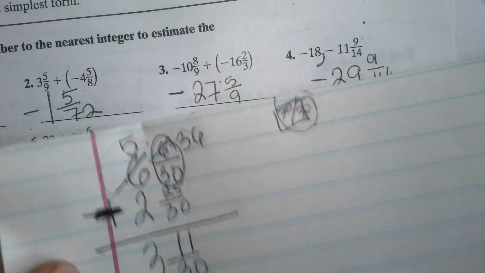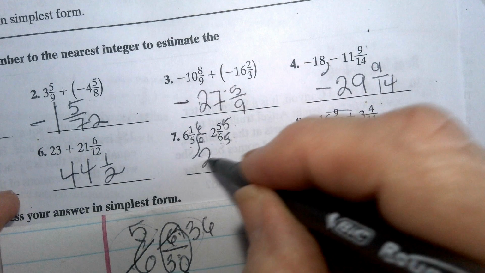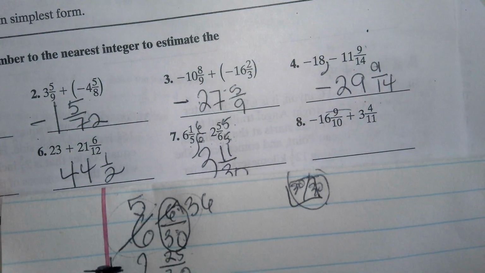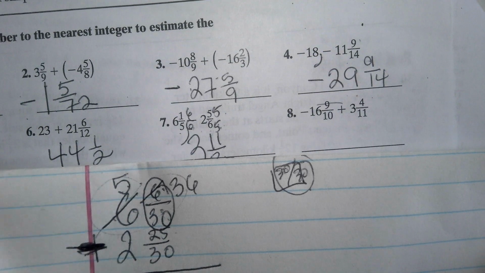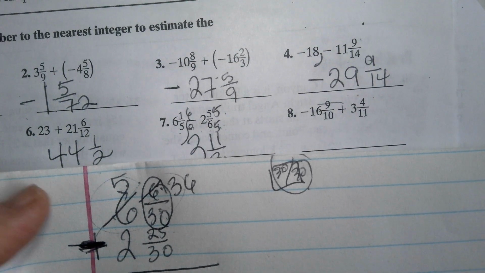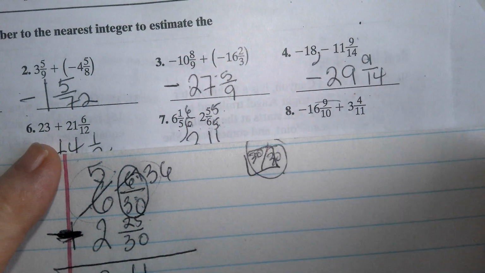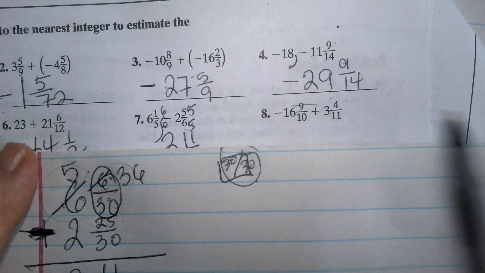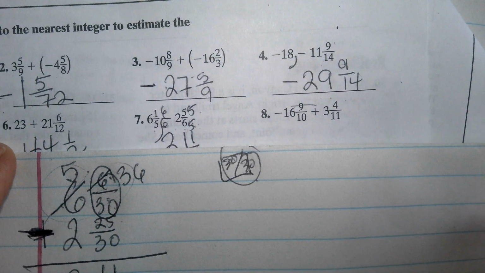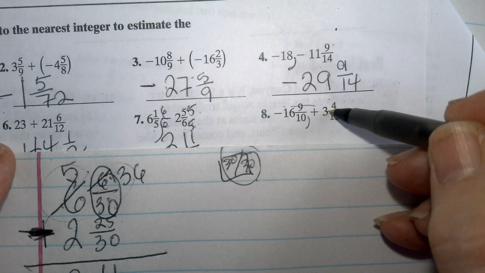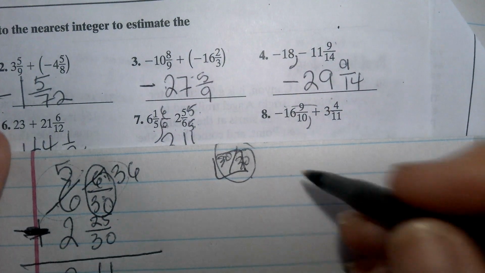Right. That is it. And we're going to do one more, and then I'm going to tell you what you're going to do. So first of all, who thinks they know? Well, 2 things. Are you going to add on this one or subtract? Subtract. Because why? 2 different signs. They're not the same sign, so you do not sum. You're going to take the difference.